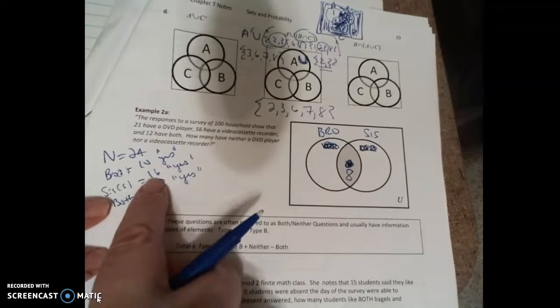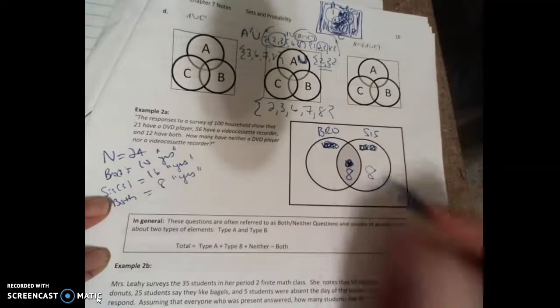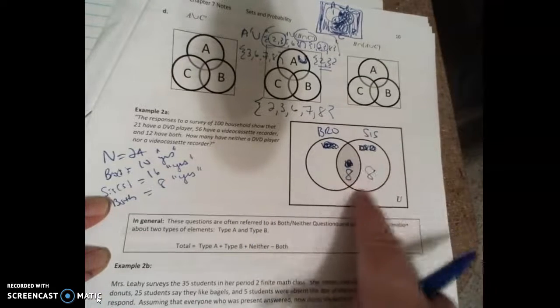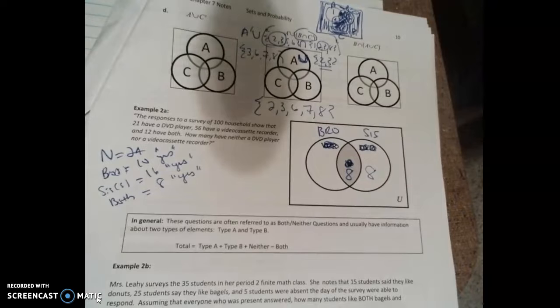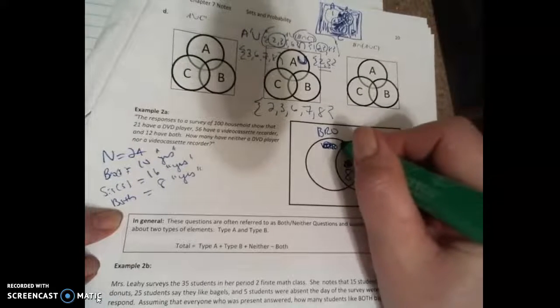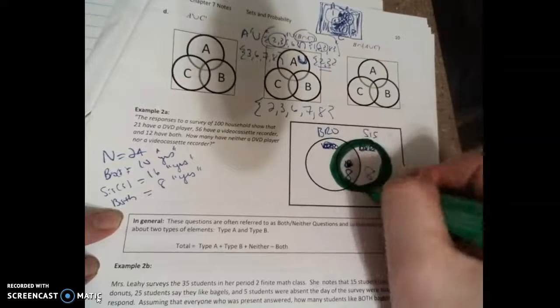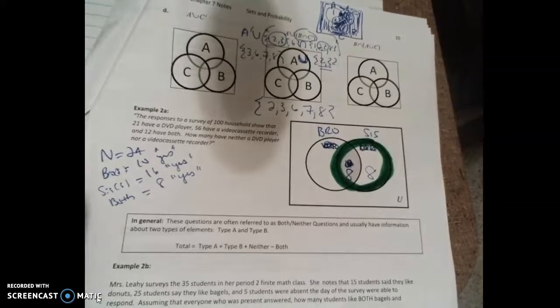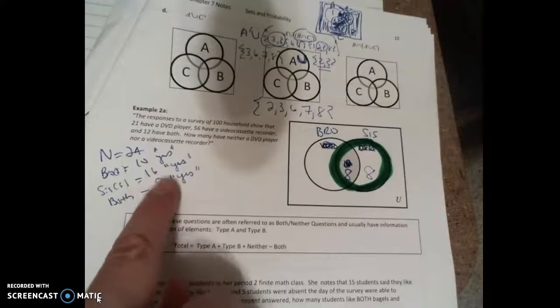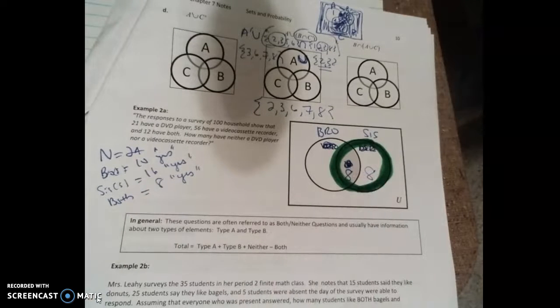Now, there were 16 people that said yes, but 8 of them said yes to both. So there's really only 8 people that just have sisters. So if you look at the sister circle, we have 2 intersecting circles, and we put the 8 in the middle for the overlap. Do you see I'm circling in green the sister circle? 8 plus 8 adds up to 16, which is good. I had 16 people, but I also had 8 that said both, and so I can see them separated.